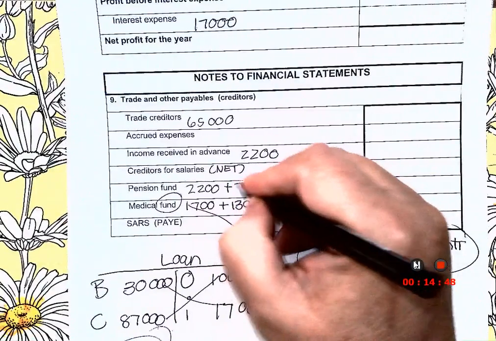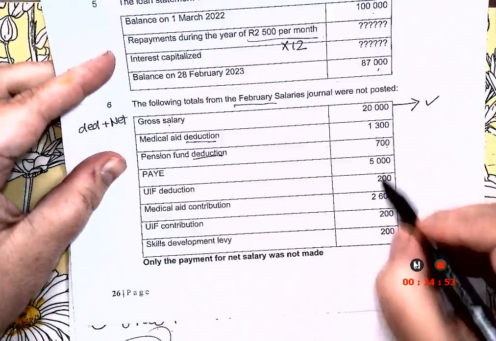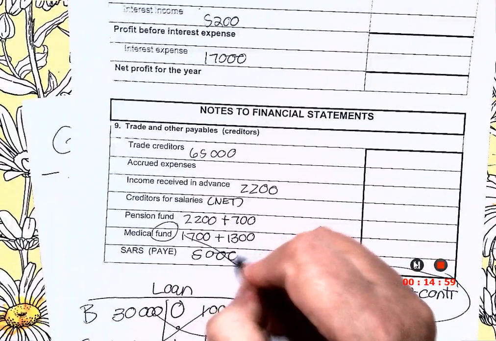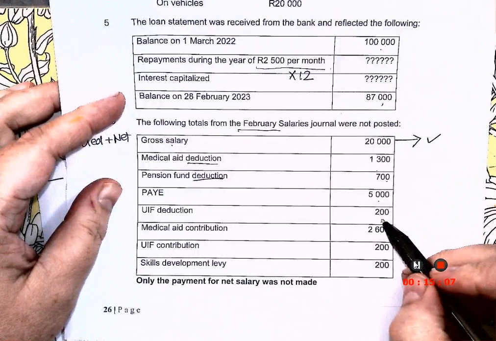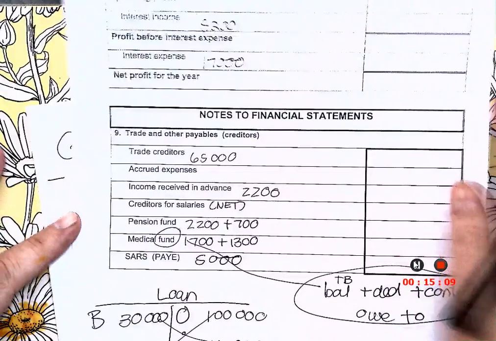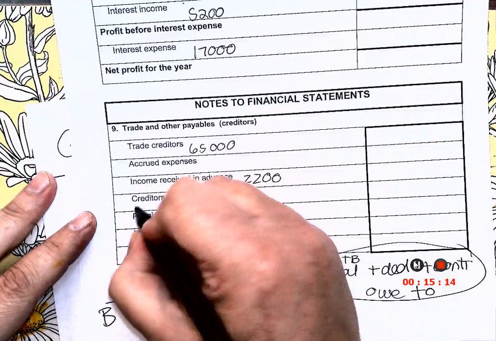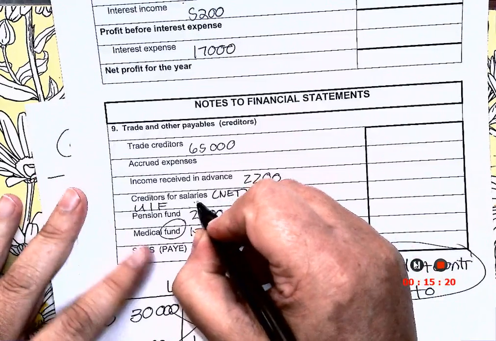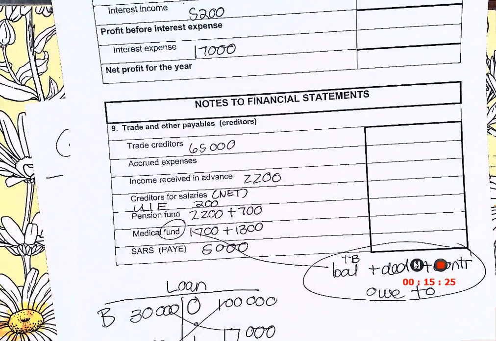The pension I still owe to the pension fund. The PAYE, I still owe to SARS. You guys with me? The UIF, I still owe to UIF, which isn't in here. I'm going to push it in here. UIF, I still owe 200.